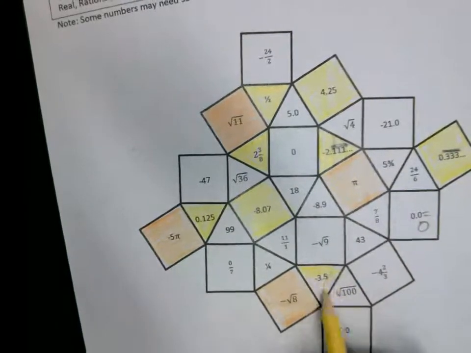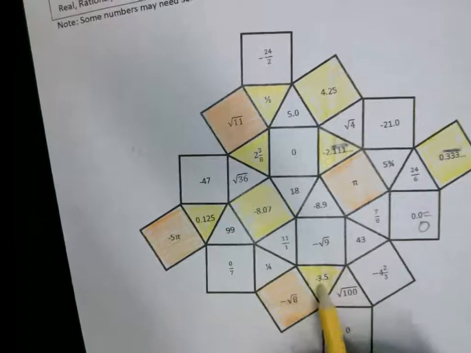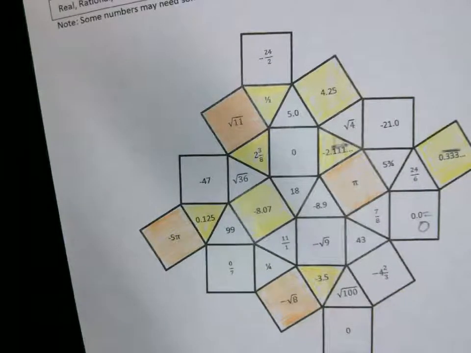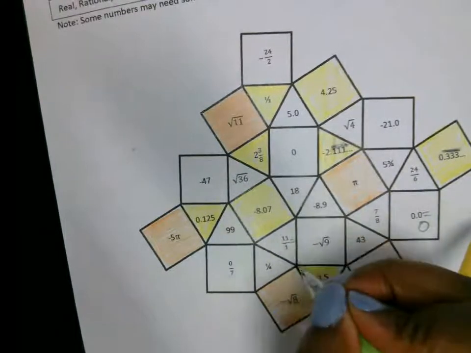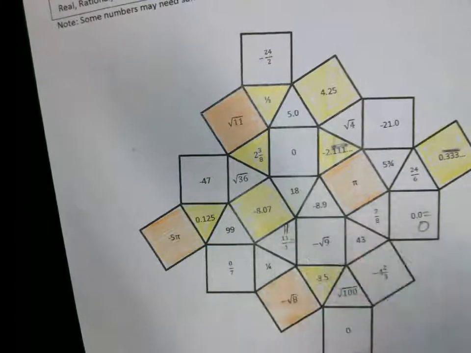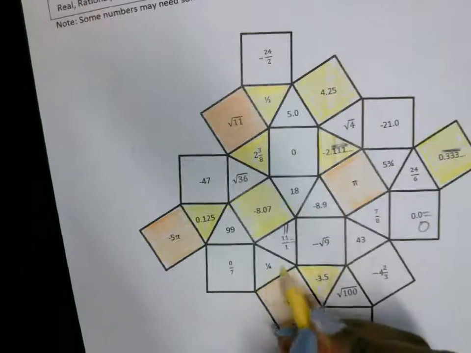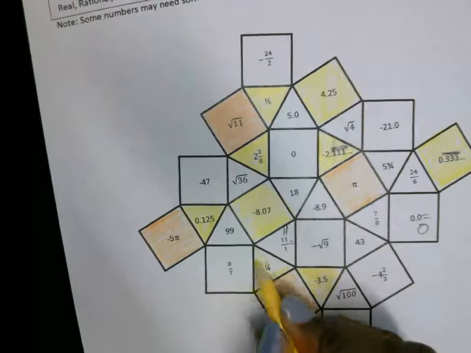Thank you, baby. Good job, Ricardo. What else? 11 over 1 is really just equal to 11. So that's a whole number. 1 over 4. Where's 1 over 4 at? Right by 11. Thank you.